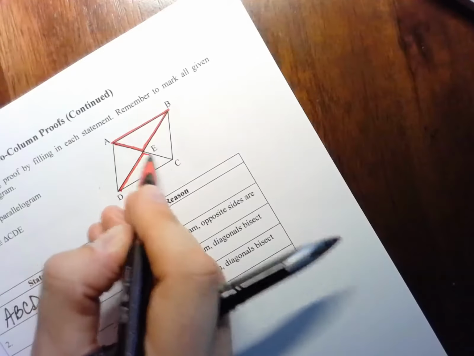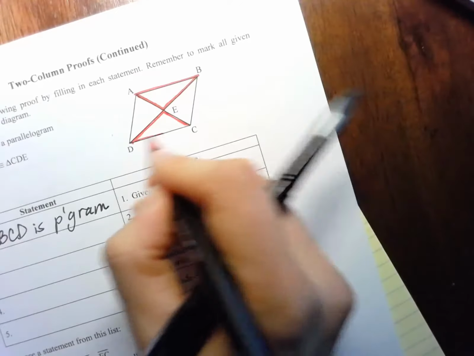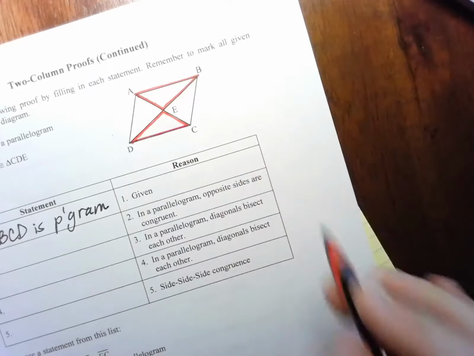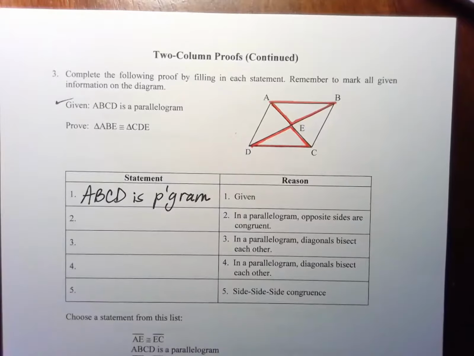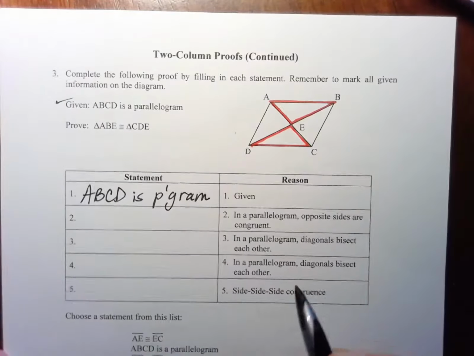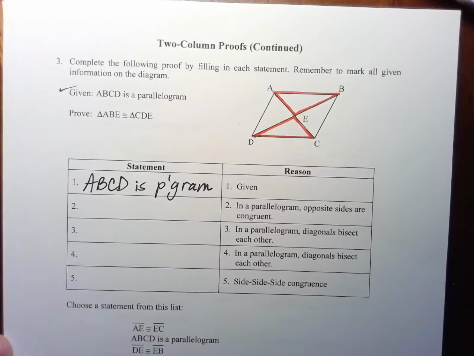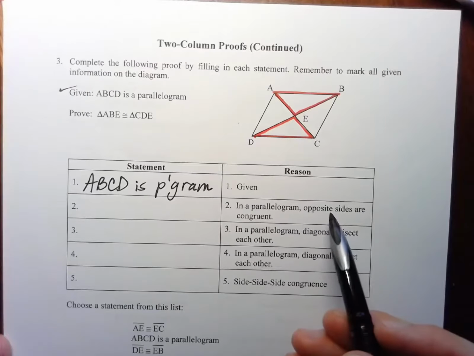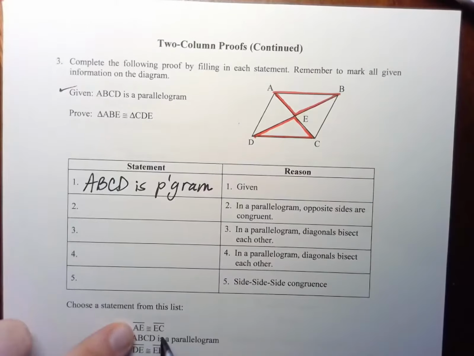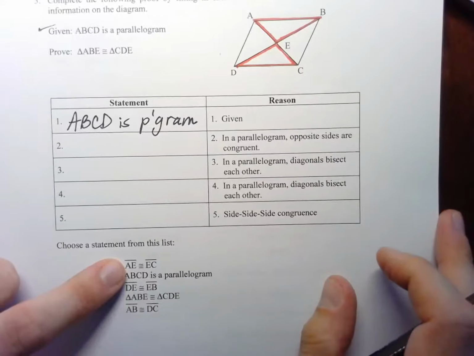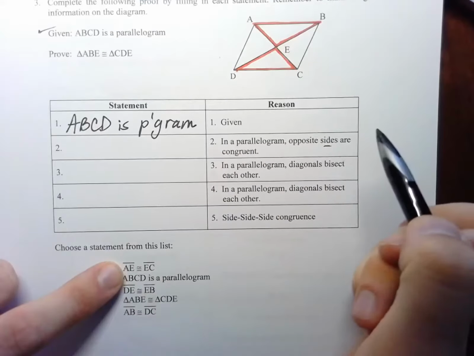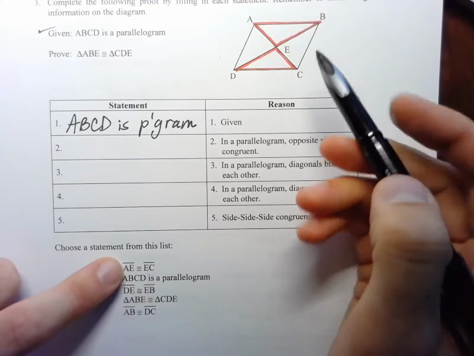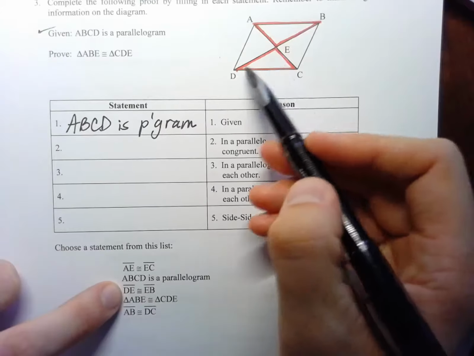Okay. And again, you don't have to know all of these things we haven't learned yet, because I'm giving you all the possibilities, and so you just need to use your logic and match them up here. We'll eventually learn all these things throughout the year. Okay, in a parallelogram, opposite sides are congruent. Well, what would that mean down here? AE is congruent to EC. AE and EC, well, those aren't opposite sides. Those are part of the diagonals.